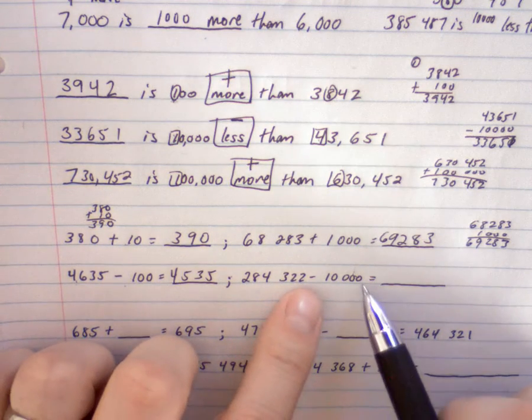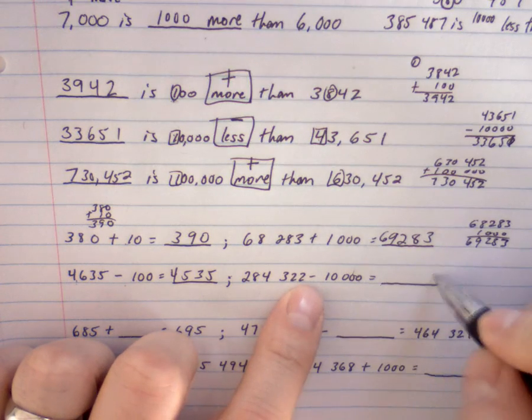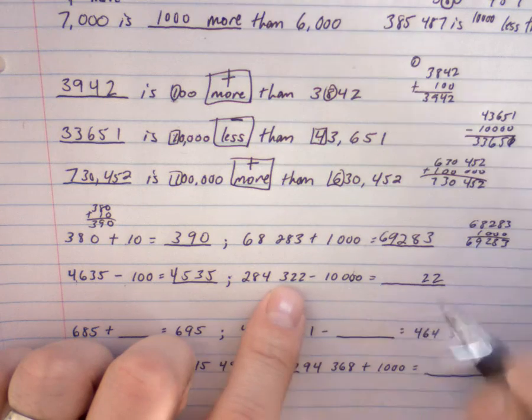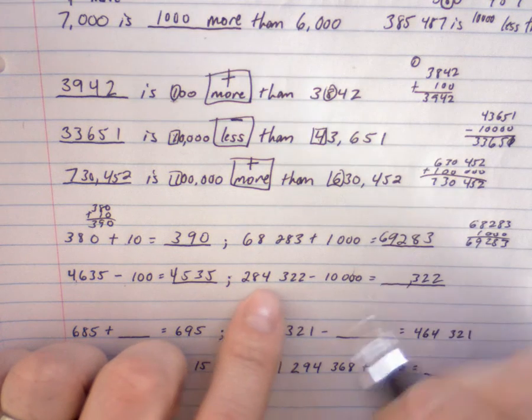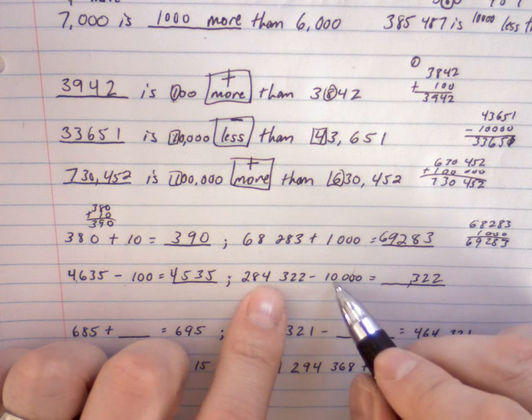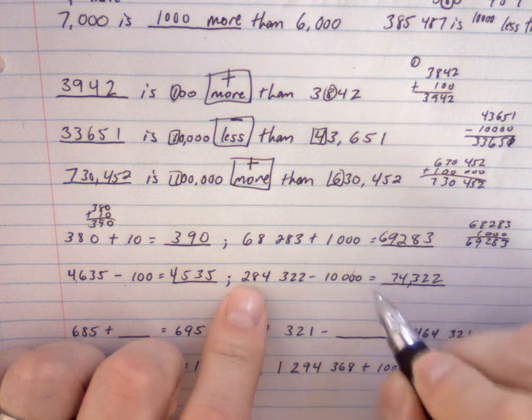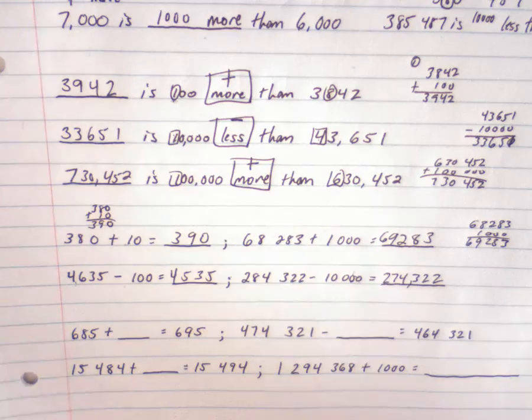So let's do the next one. Start at the ones. We get 2, and we're subtracting. We get 2, we get 3. Put a comma in there. You don't have to, or just leave a space. We get 4. 8 minus 1, 7. There is nothing in the 100,000. Okay?